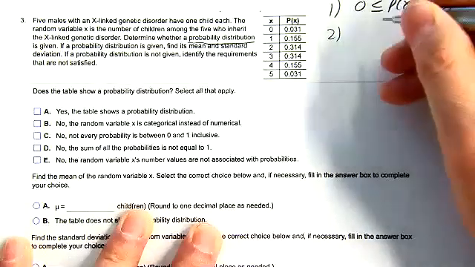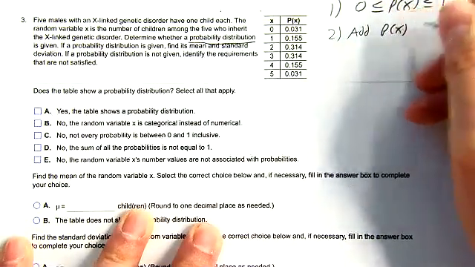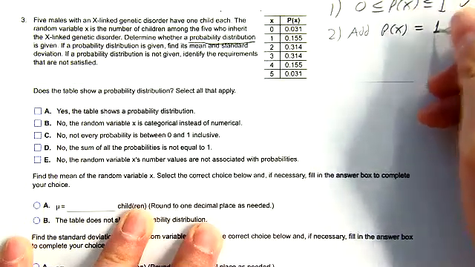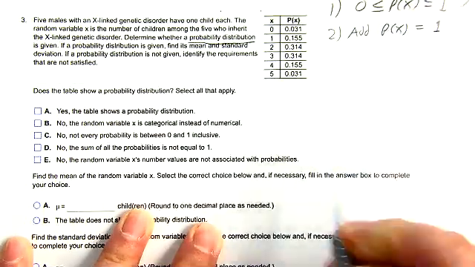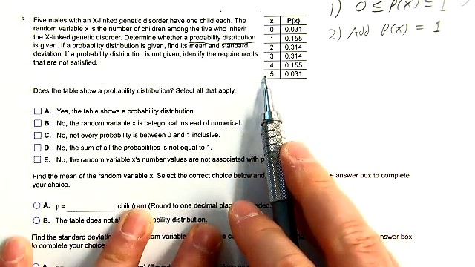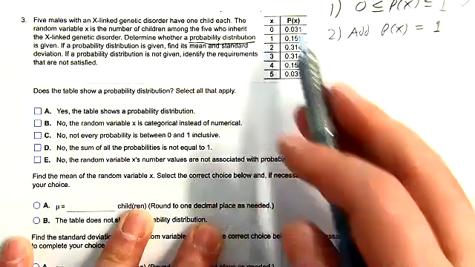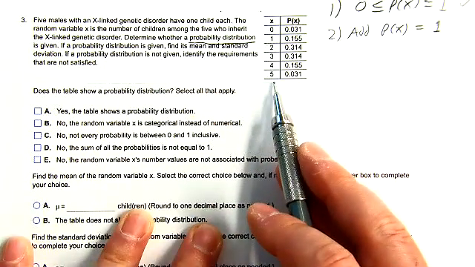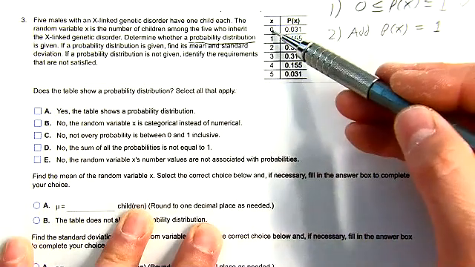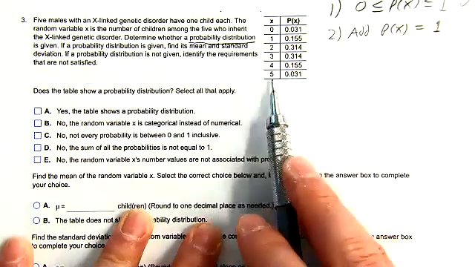Step 2 is you're going to add the P(X)'s, and they have to equal exactly 1. I already argued that these cases have to account for all possible events in this situation. So if we're having 5 kids, we're either going to see 0 genetic disorders, exactly 1, 2, 3, 4, or all 5 kids have the genetic disorder.